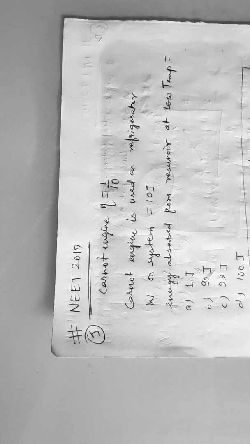Okay, so now in this question, this Carnot engine is used as a refrigerator. Let's try to understand that application of thermodynamics. We have 3 different devices to study: Carnot engine, refrigerator, and heat pump, as per NCERT. Now here in this question there are 2 different things, Carnot engine and refrigerator. Eta for Carnot engine is given 1 by 10. Carnot engine is used as a refrigerator. This is a very important line because NEET has been asking such questions. Now work done on the system is 10 joule. Energy absorbed from the reservoir at low temperature is equal to what? This is the question.